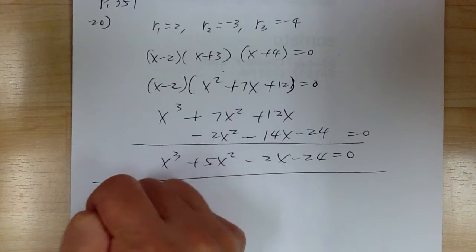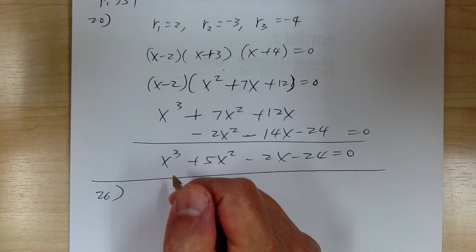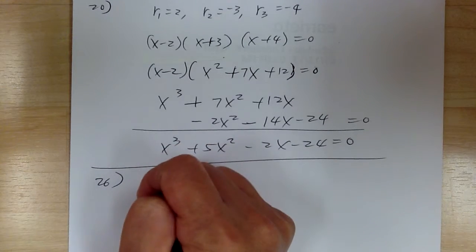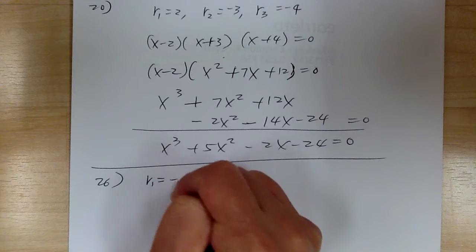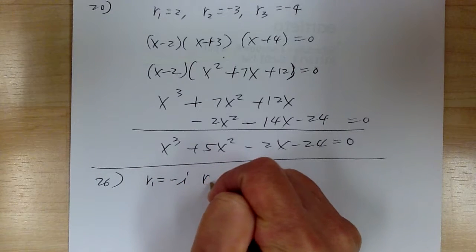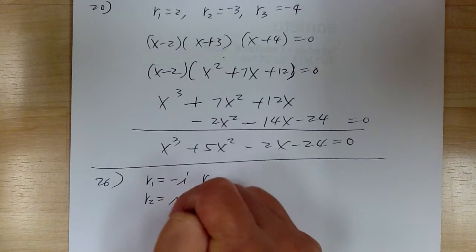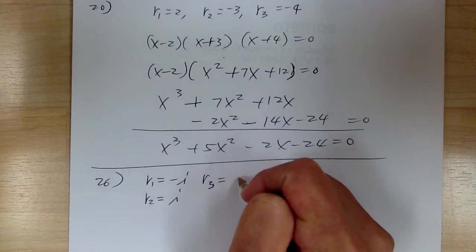Let's do number 26. Number 26, you have, I'm going to do a reverse. I'm going to have R1 equal to negative I, R2 equal to, I'm going to write R2 over here, R2 equal to I, and R3 equal to negative 3.